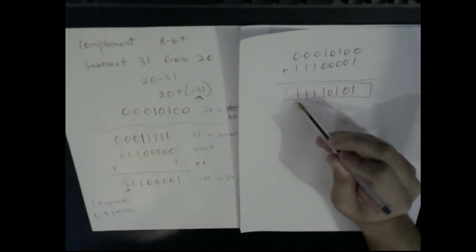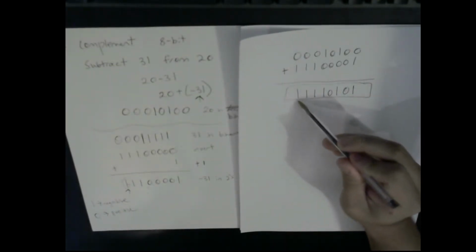So right, the first thing I want to do is convert this to decimal to check myself. Now I want to look at this sign bit. If this most significant sign bit is 0, then all I have to do is convert this number back to decimal, and I don't have to do anything else to it. It's just that number that I come up with.